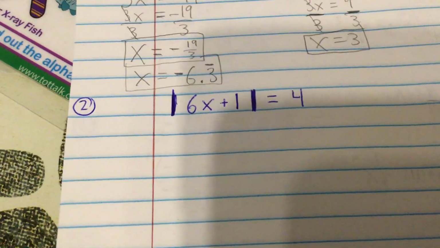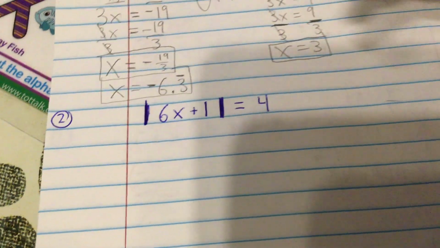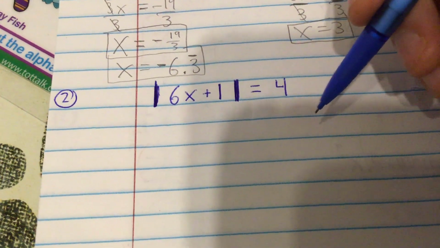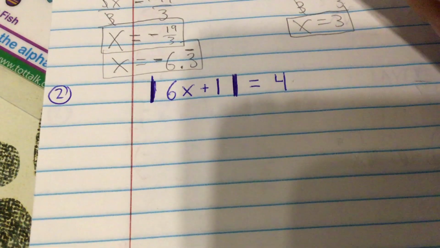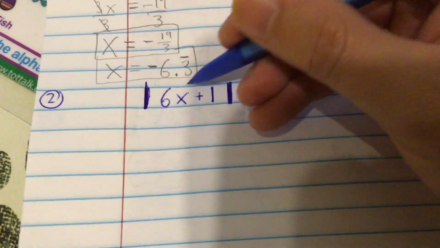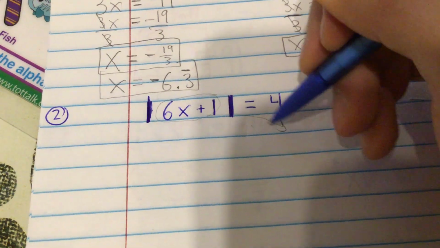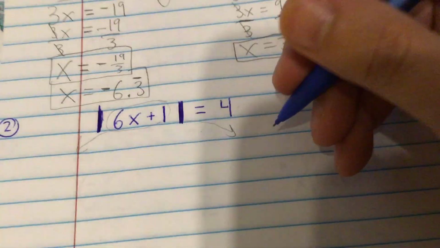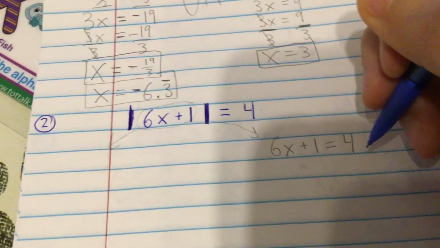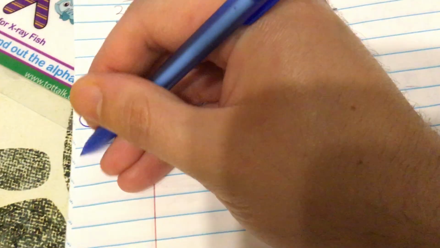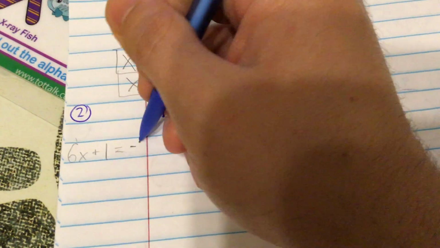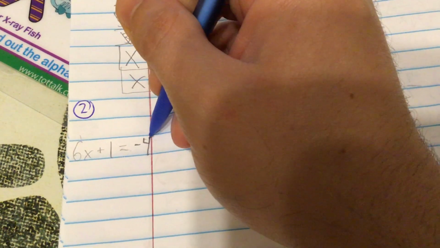So I've got 6x plus 1 is equal to 4. My mistake. The absolute value of 6x plus 1 is equal to 4. Is this problem solvable? Yes. So what I'm going to do is I'm going to take the inside and split it into both cases. So either 6x plus 1 is equal to positive 4, or 6x plus 1 is equal to negative 4, because I have to account for both forwards and backwards.